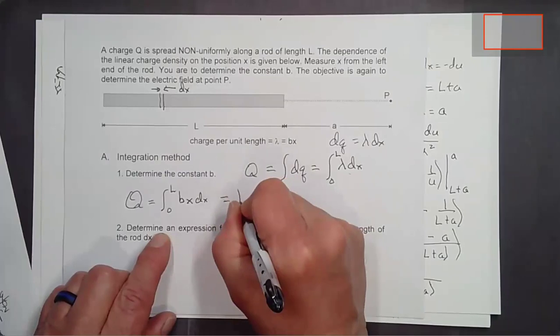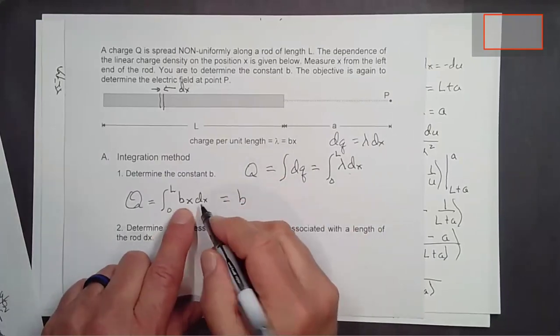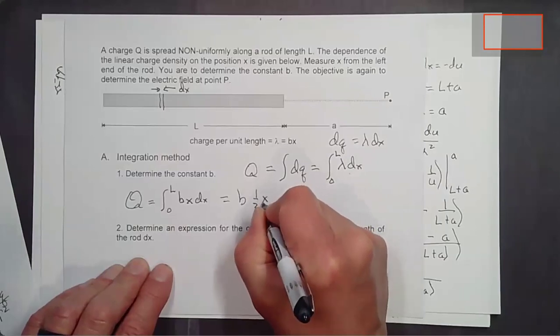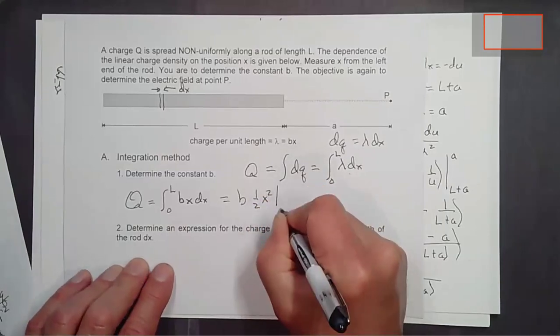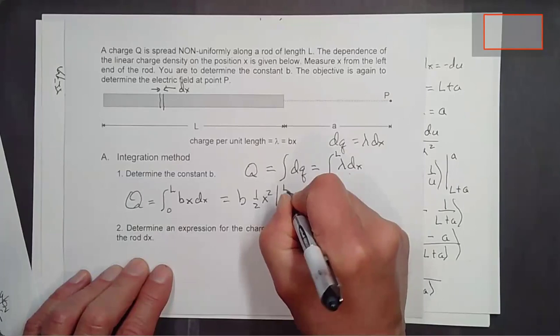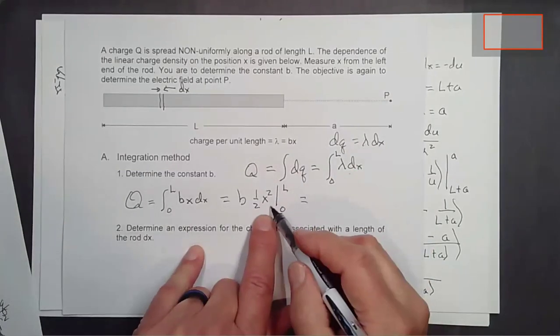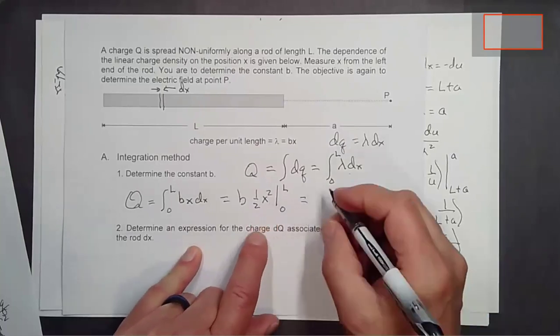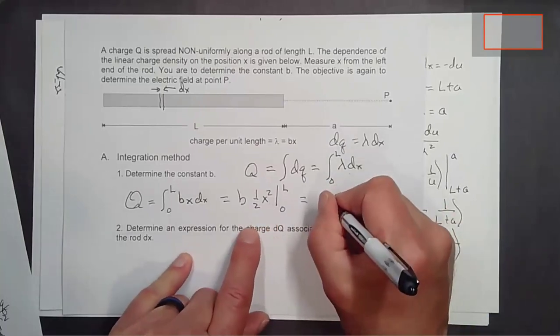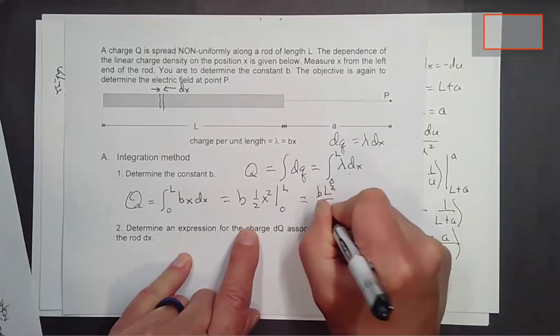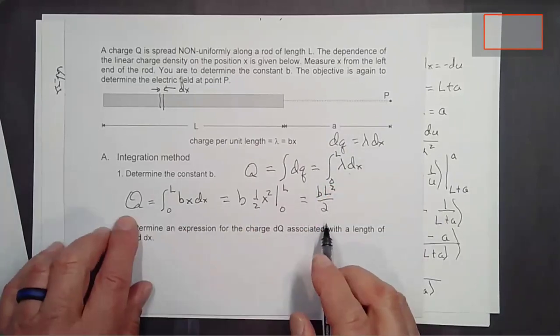It's actually b times the integral of x dx, which is 1/2 x squared, which I evaluate at 0 and L. At 0, it's 0. So it's bL squared over 2, I think, when I'm done with it.